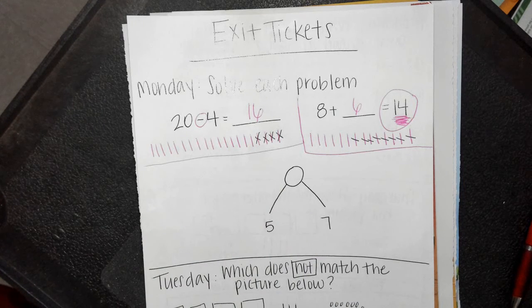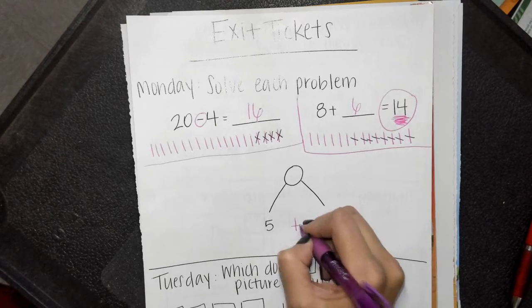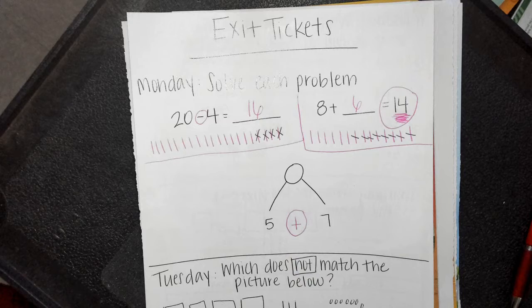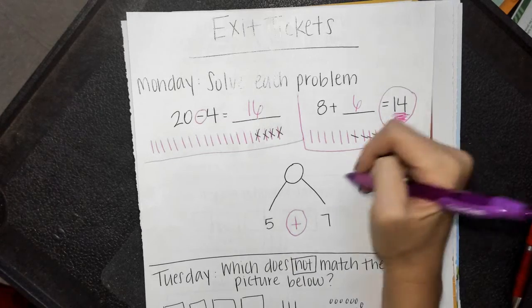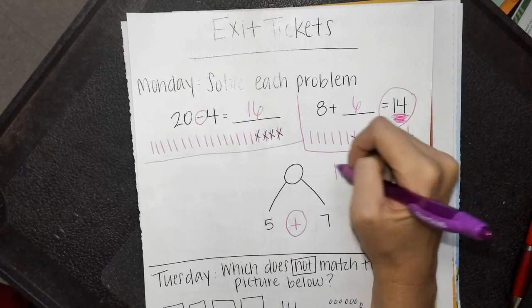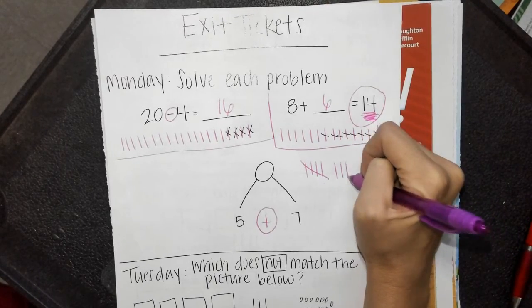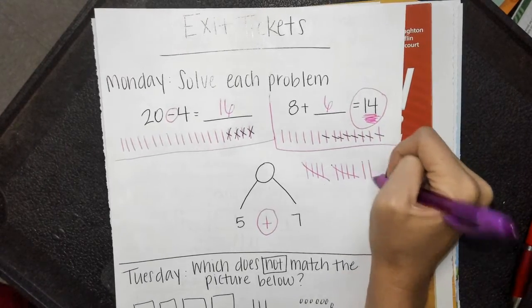And then the last problem. We have our bubble addition or subtraction. How am I going to solve this problem? Daisy: Adding. 5 plus 7 gives us what? 1, 2, 3, 4, 5, 1, 2, 3, 4, 5, 6, 7.